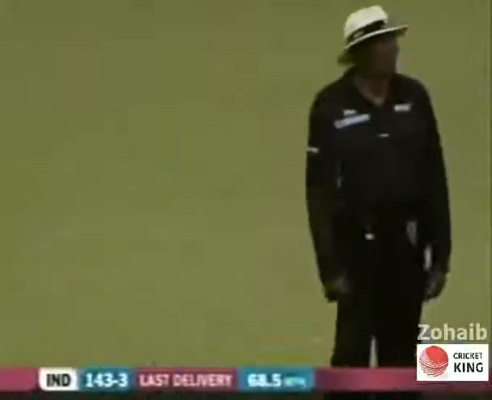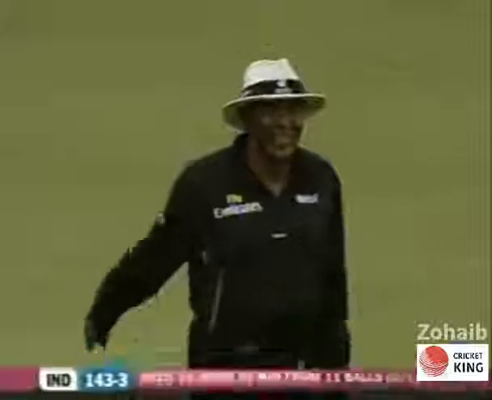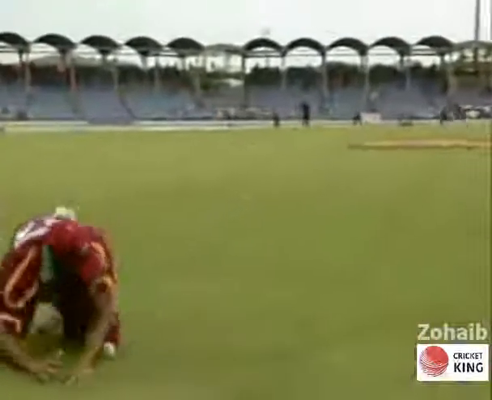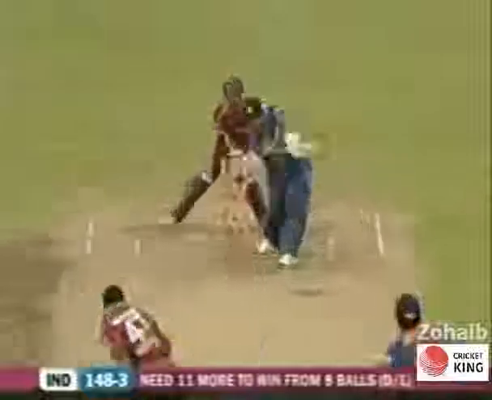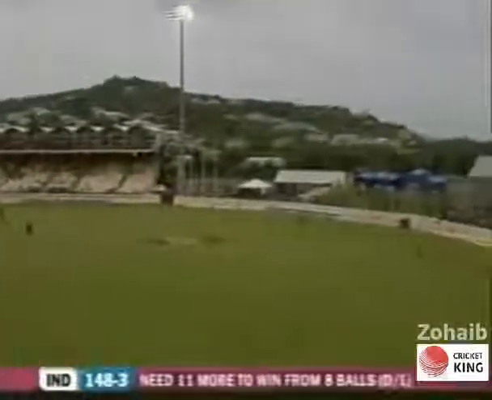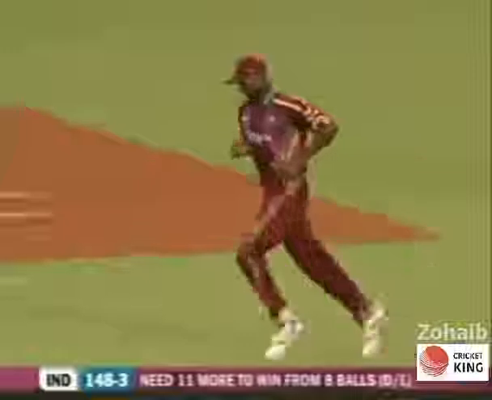That is a very smart piece of keeping by Ramdin. It's been all effort from Ravi Rampal today. In the air, there's a catch. Rampal's under it, so is Bernard, and Bernard picks it.